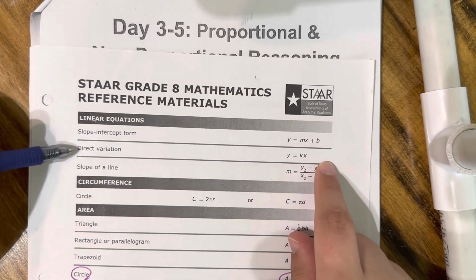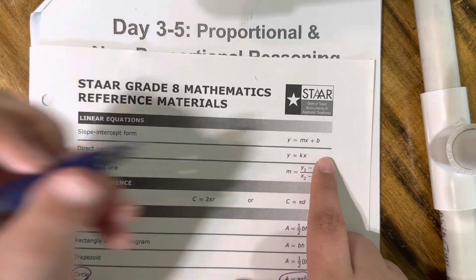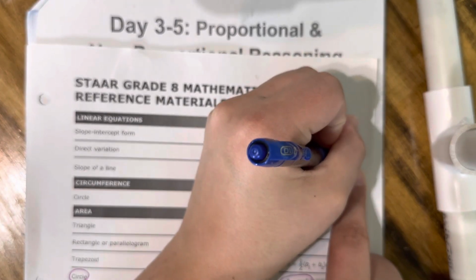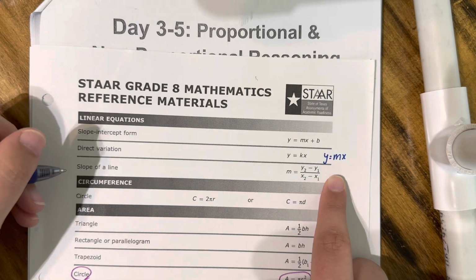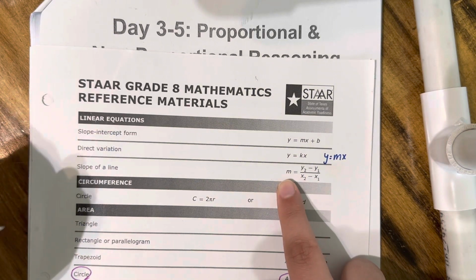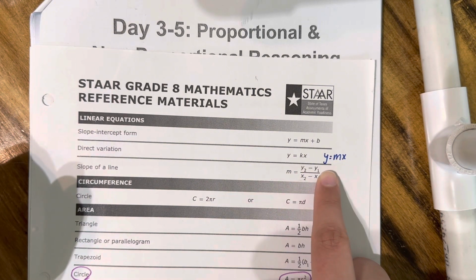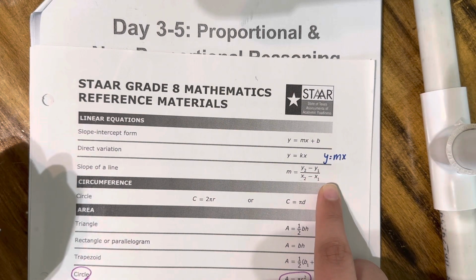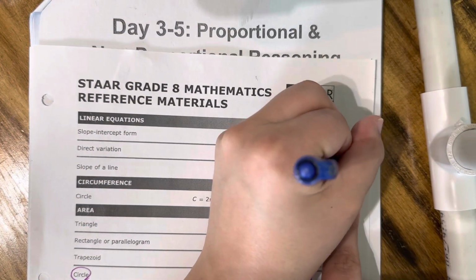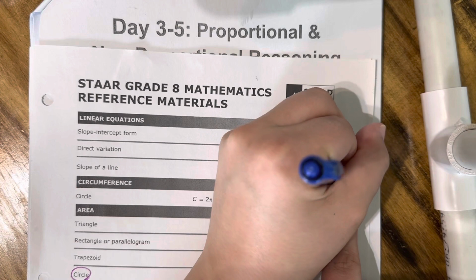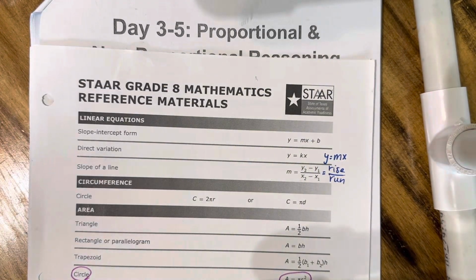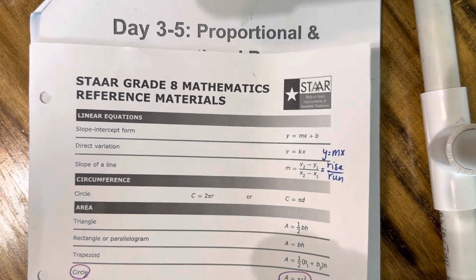Slope-intercept form, direct variation, which is y equals kx, but it could also be y equals mx. And then we have slope of a line, which is m equals y2 minus y1 over x2 minus x1, which is the same thing as rise over run. So slope of a line, if we're given a graph, rise over run. That's your STAAR chart.